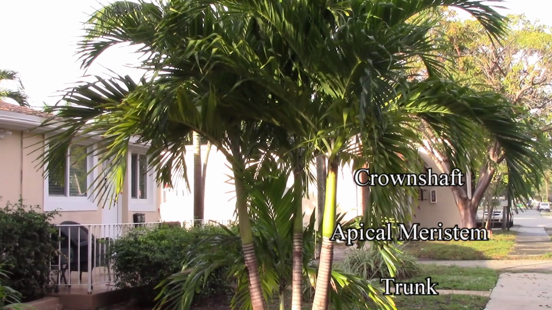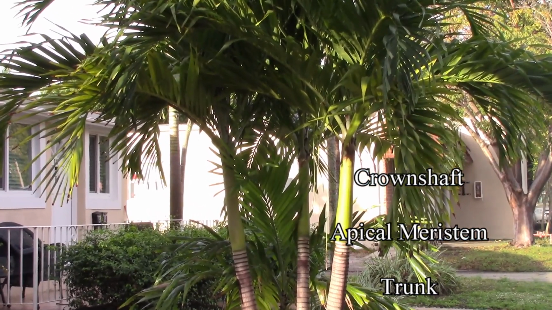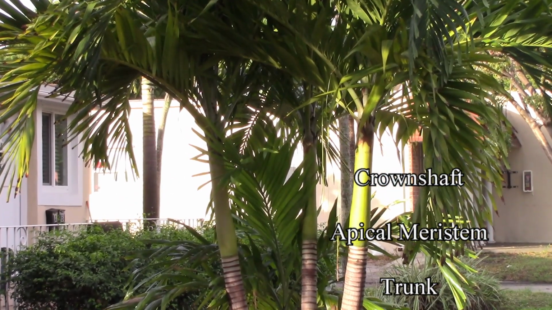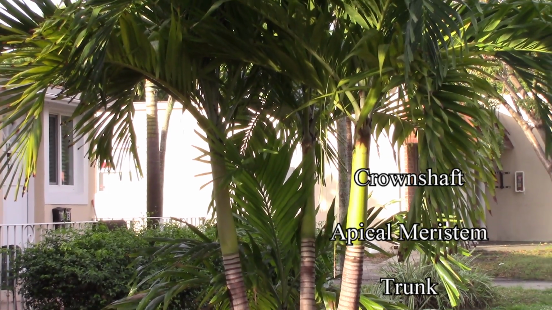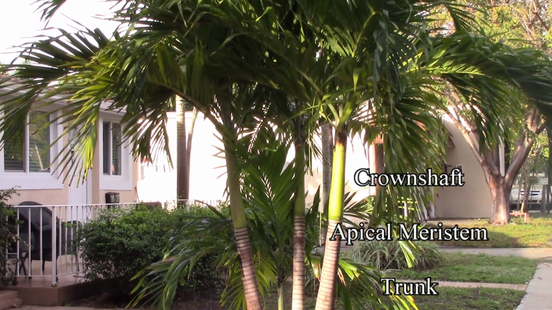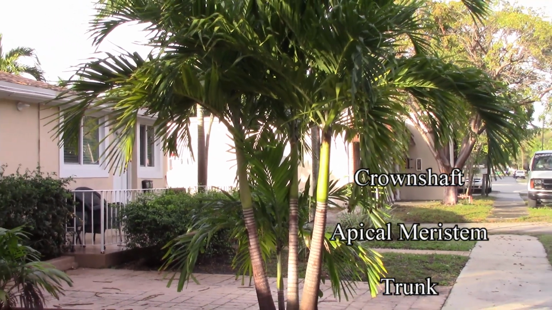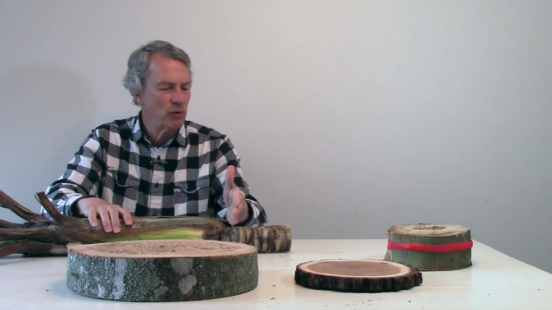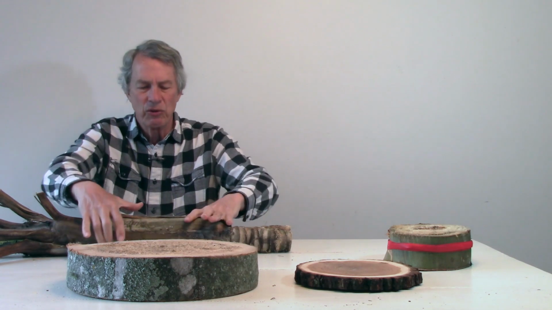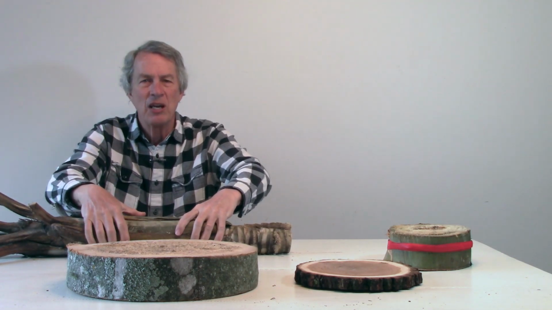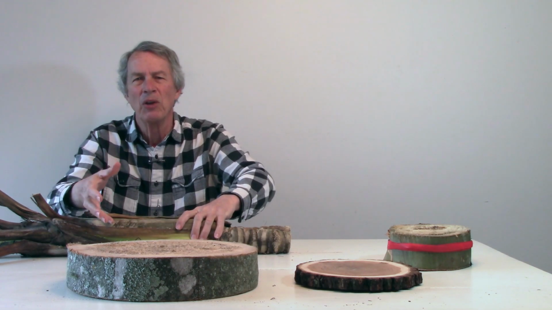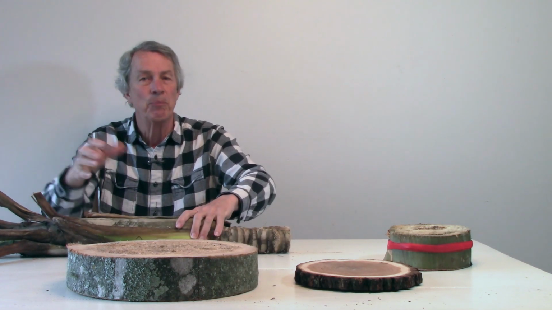The crown shaft is created by the base of the leaves forming a sheath at the top of the trunk surrounding the apical meristem bud where all the subsequent leaves are formed. The crown shaft may look like a column sitting on top of the trunk. So the trunk was down here. The crown shaft is this section, which is made up of these leaf sheaths, which on a lot of palms, these parts are called the boot.